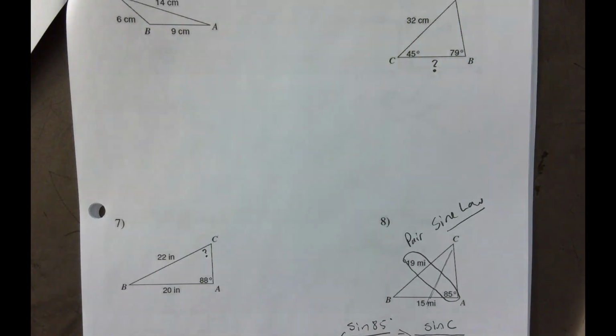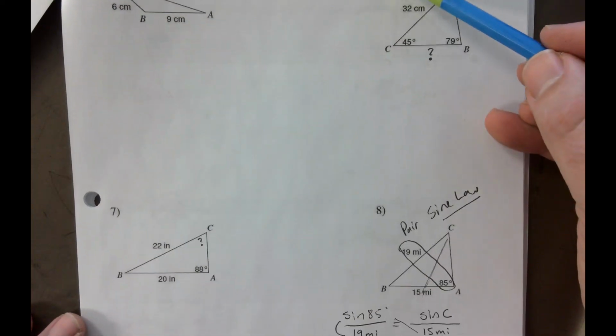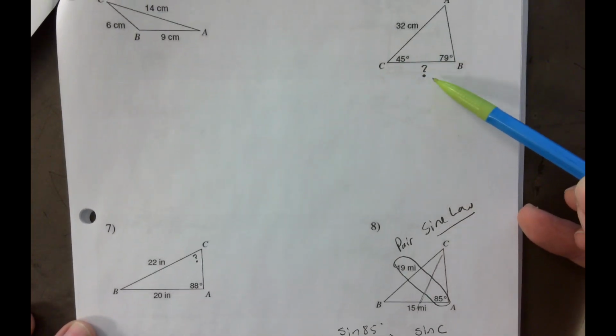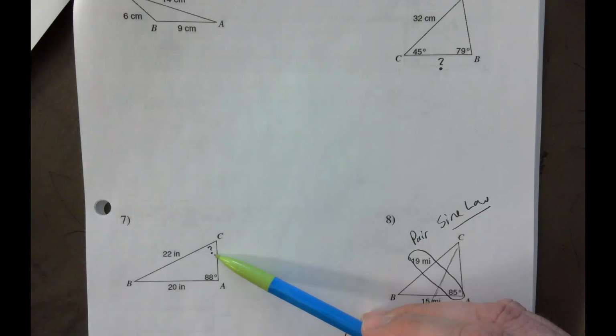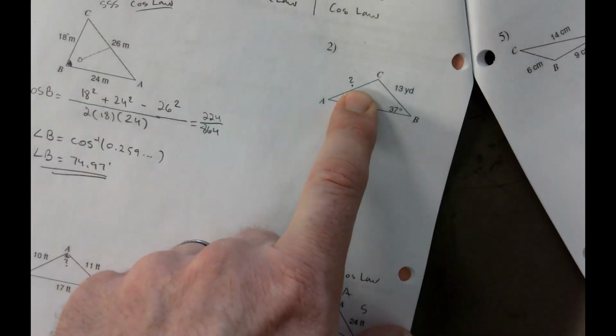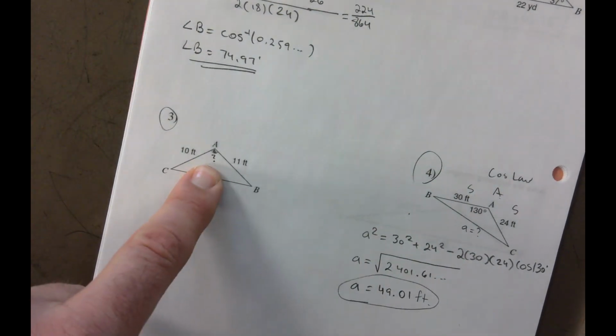If you want to do 9 and 10 on the back, you go for it. And if you've done all of that, you deserve a break. But if you don't want a break, keep working through the booklet, okay? If you don't feel like having a break. But those are the four, okay? So question 6, I want you to figure out that question mark on page 24. Question 7, I want you to figure out that question mark, that angle right there. Question 2, side AC. And question 3, angle A. Right? Got it? We'll pause it here.